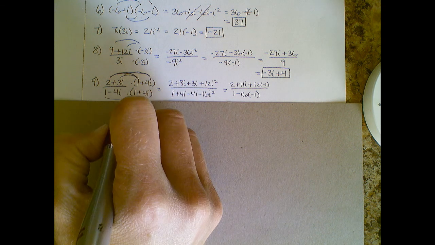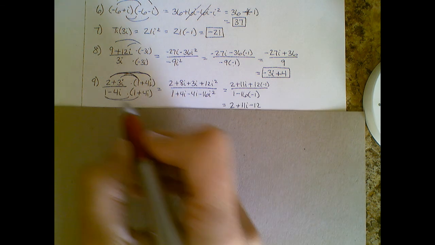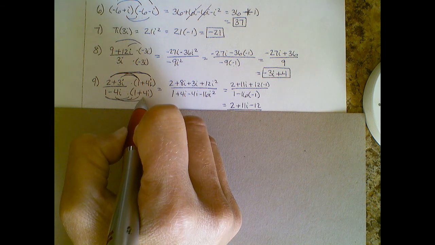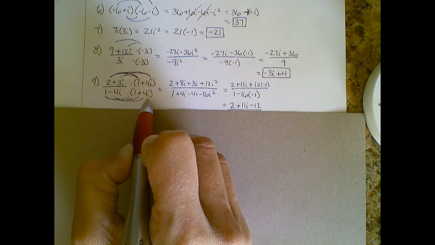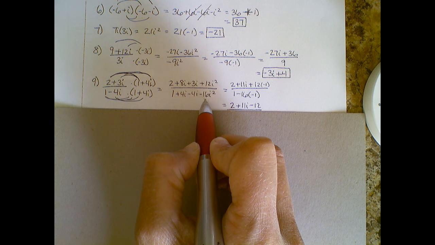Now I distribute this 1. So 1 times 1 is 1. 1 times 4i is 4i. Now I distribute this negative 4i. So negative 4i times 1 is negative 4i. Negative 4i times 4i is negative 16i squared.